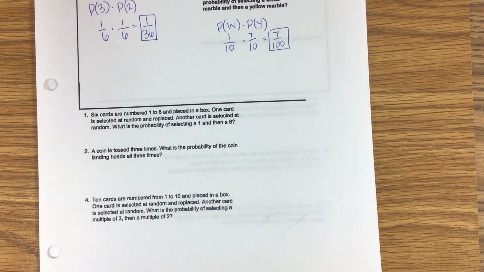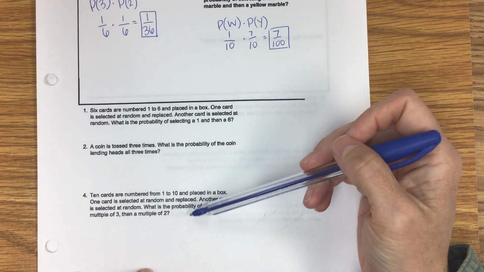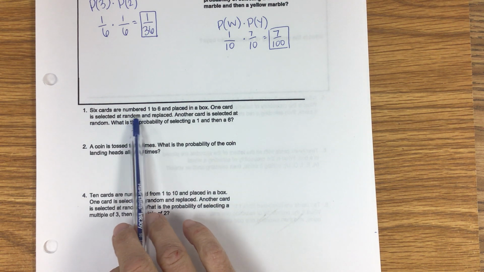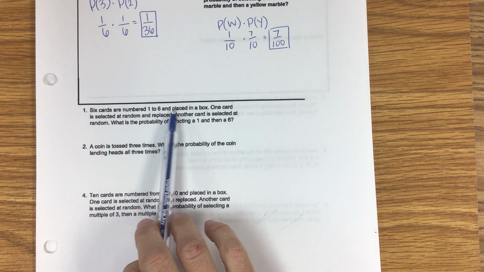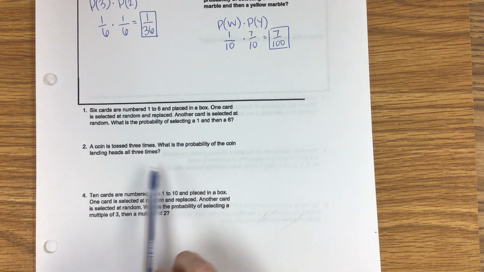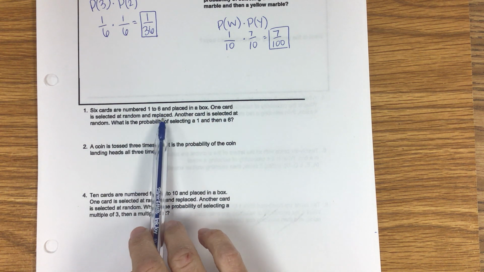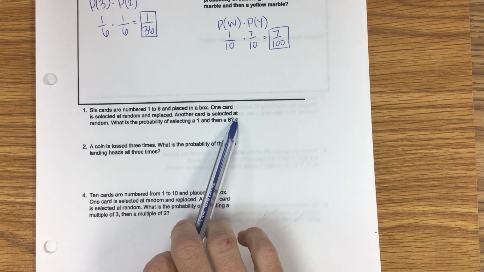So for our 3 examples on the bottom, we'll go through, and these are on the independent side of the note paper. So we're hoping they're just all different independent event questions. The first one says 6 cards are numbered 1 to 6 and placed in a box. So you've got these 6 cards, 1 through 6 in a box. 1 card is selected at random and replaced. Another card is selected at random.